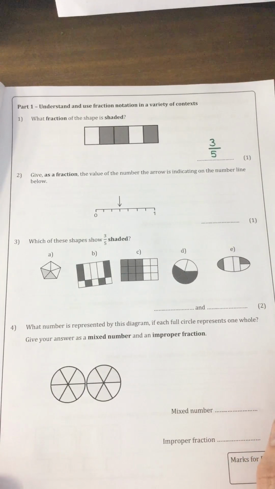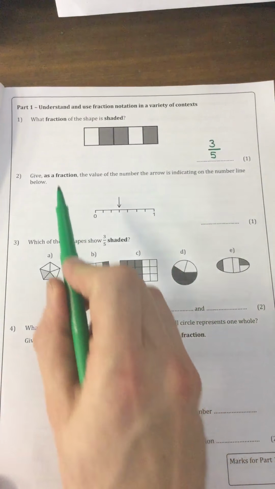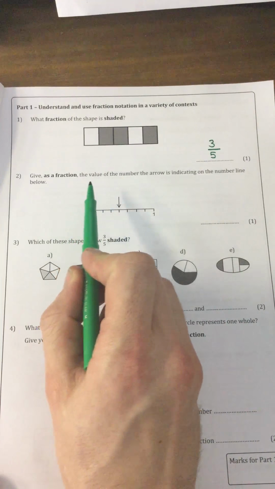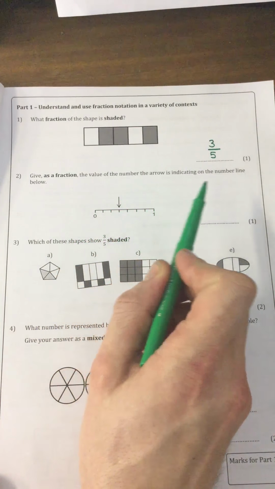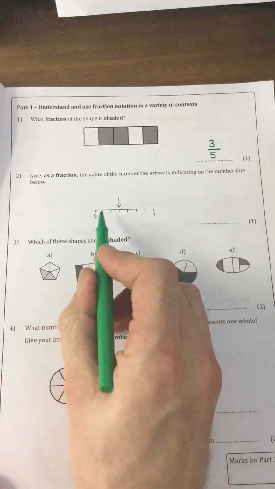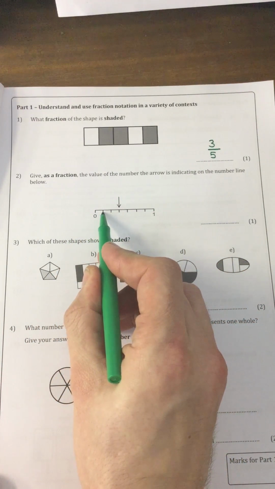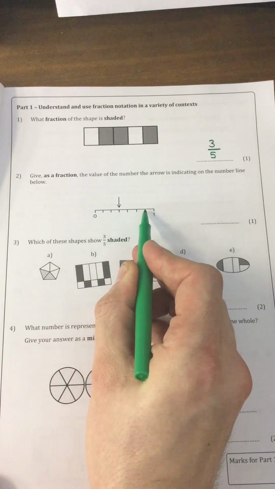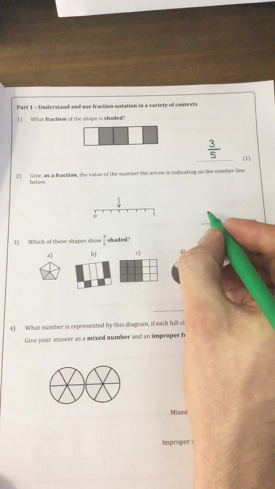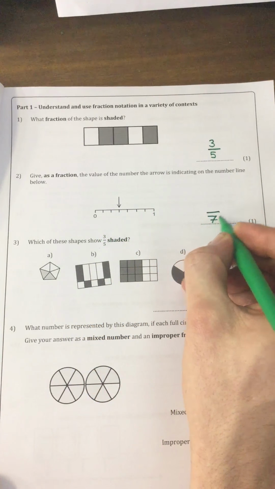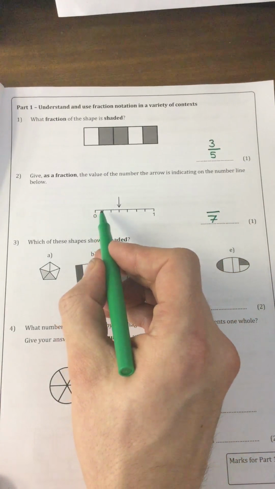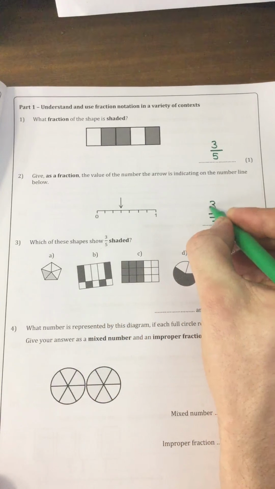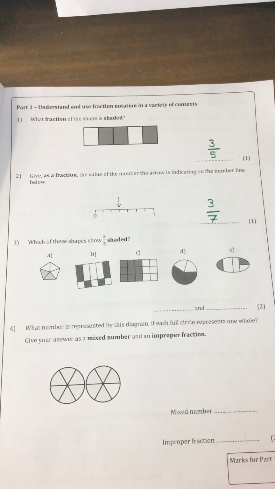Right, question 2 is a number line. So give as a fraction. So the answer does need to be a fraction. The value of the number the arrow is indicating on the number line below. So we need to look at how many of these there are. 1, 2, 3, 4, 5, 6, 7. There are 7 increments, so the fraction is out of 7 equal parts, and we are 1, 2, 3 along. So that is 3 sevenths.